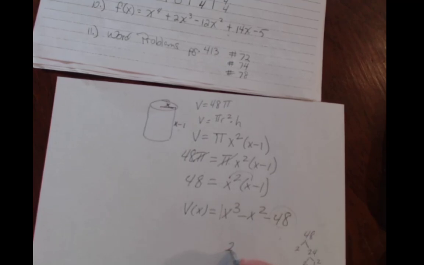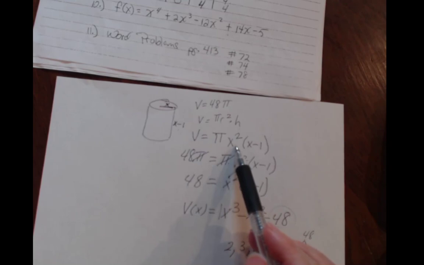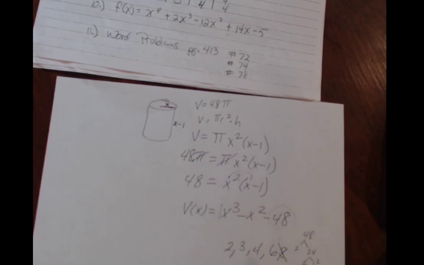So we're looking at 2, 3, 4. 2 times 3 makes 6. 2 times 4 is 8. And I bet 8 might be as high as I need to go. 8 squared is 64. 8's way too big. Alright, so we're probably looking at 2, 3, or 4.